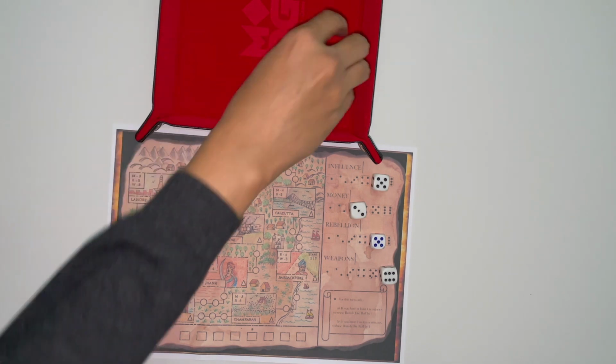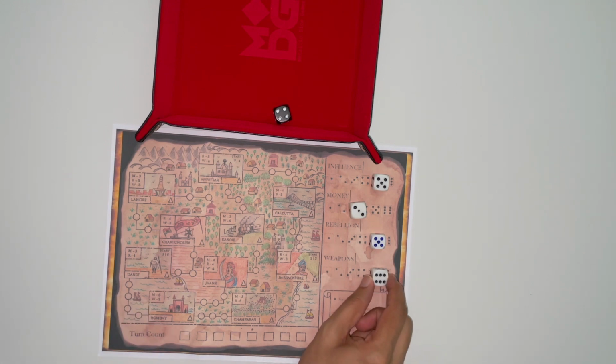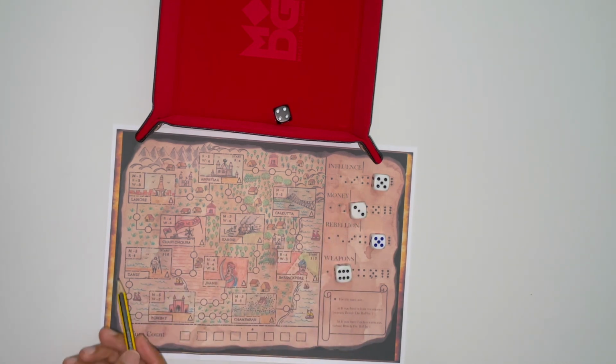After I've done that allocation, I need to roll the British power die, which turns up to be a 4. That means that I have to deduct 4 resources from my resource tracker. So I'm going to move the weapons down by 4. So it's now at a 2. So just slide it down and that takes care of the British power die. Now I use the remaining resources to make a move.